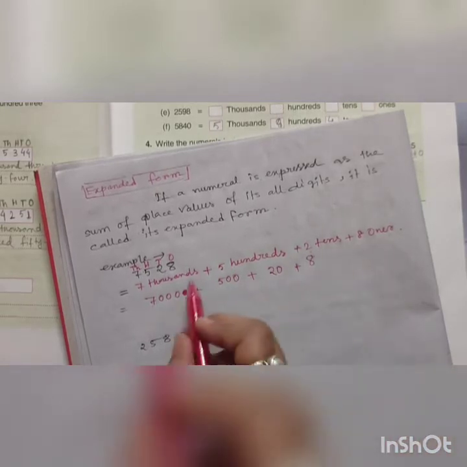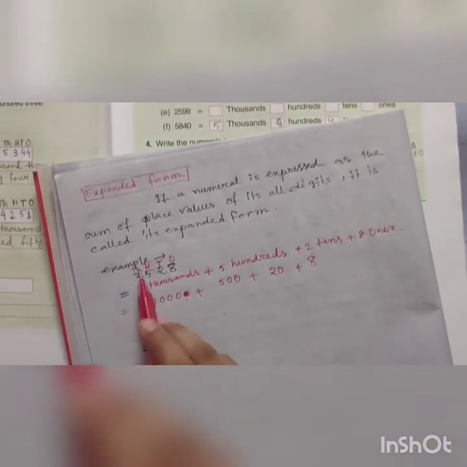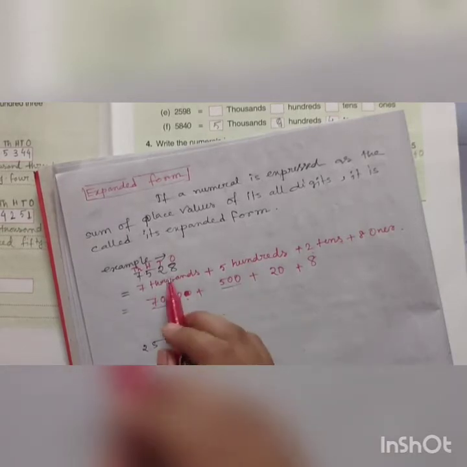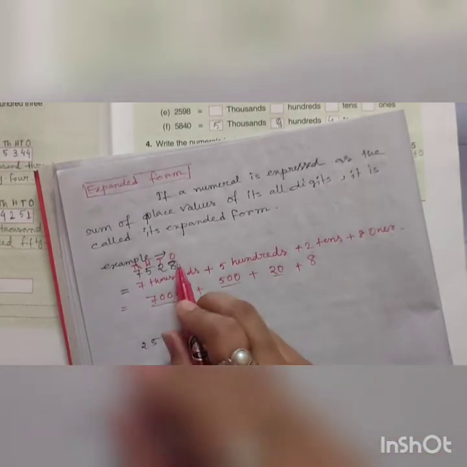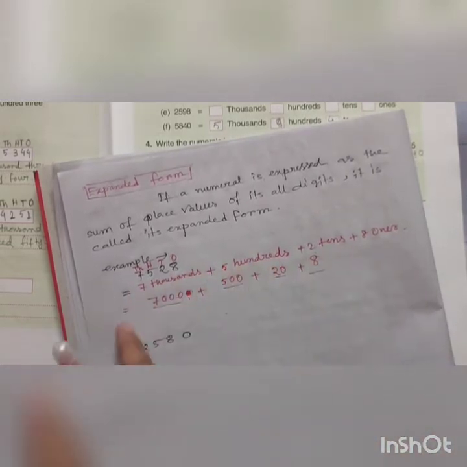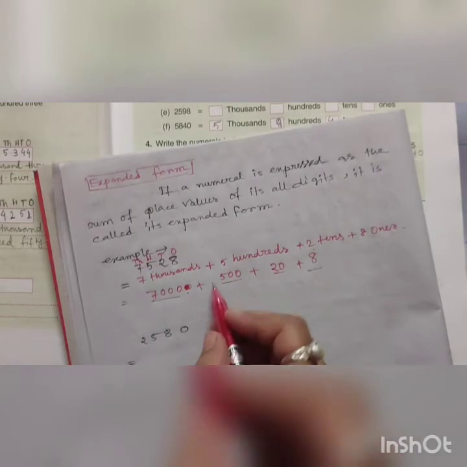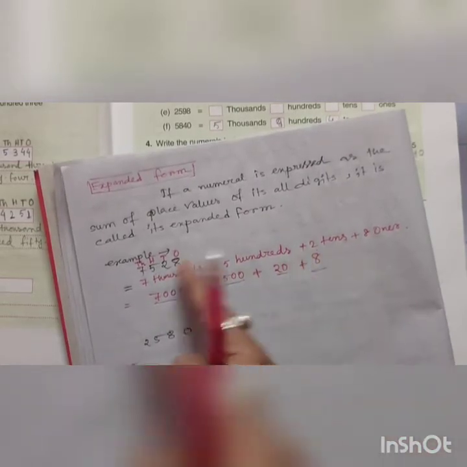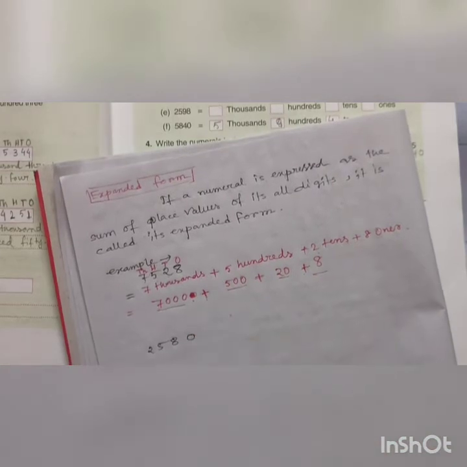8 is 8. তাহলে 7 যেহেতু থাউজেন্ডস আছে, 7 এর প্লেস ভ্যালু কত হবে 7000, 5 এর প্লেস ভ্যালু হবে 500, 2 এর প্লেস ভ্যালু 20 and 8 যেহেতু ওয়ান্সে আছে তাহলে 8 এর প্লেস ভ্যালু 8. So if we write this place value as a sum, তাহলে আমরা যদি সাম করে লিখি প্রত্যেকটা প্লেস ভ্যালুকে তাহলে এই যে ফর্ম পেলাম এটাকেই আমরা বলবো expanded form.